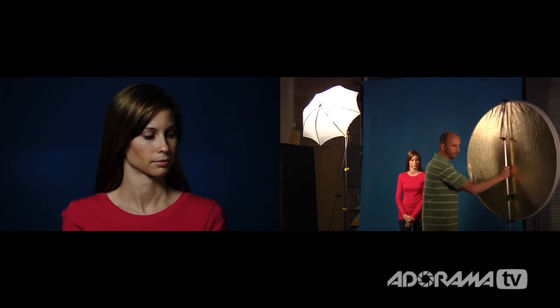So what I'm going to do here is I'm going to turn off these lights. I'm going to move this reflector out of the way here, and then what we're going to do is show you exactly what each of these lights do. So this is what this light setup looks like with no lights, which is really dark. I'll show you what this looks like now with just the key light on.